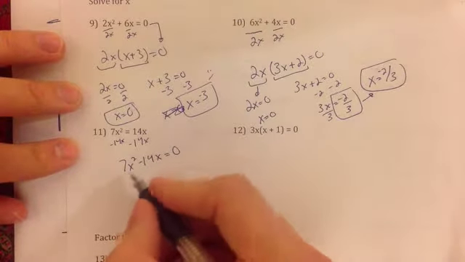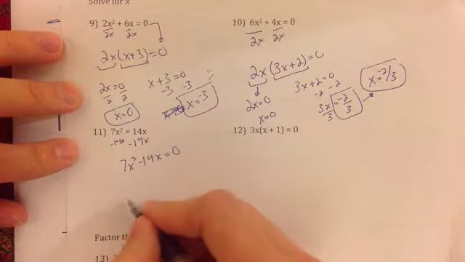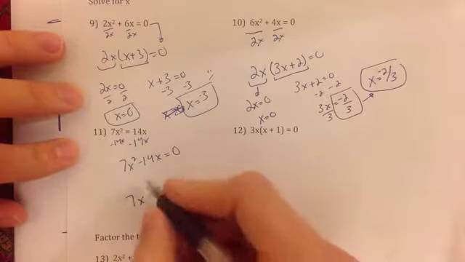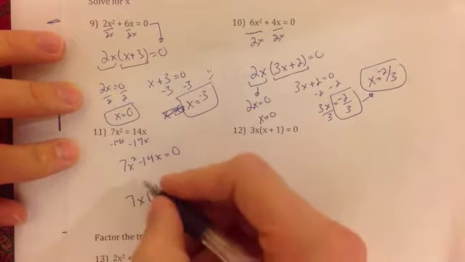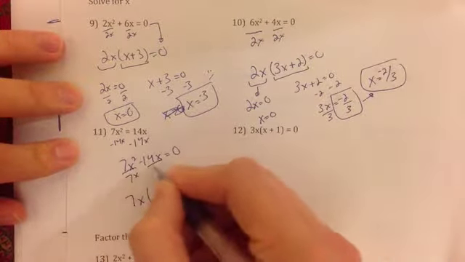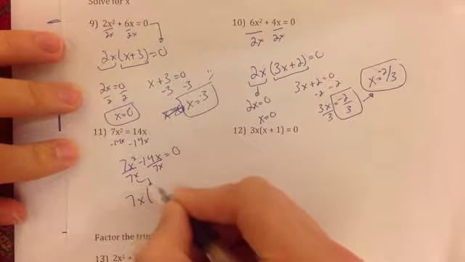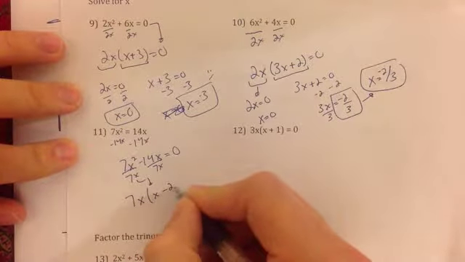Since I've got it equal to 0, I can solve. They both have a 7. They both have an x. Left on the inside, after I divide that 7x from both terms, is going to be an x minus 2.